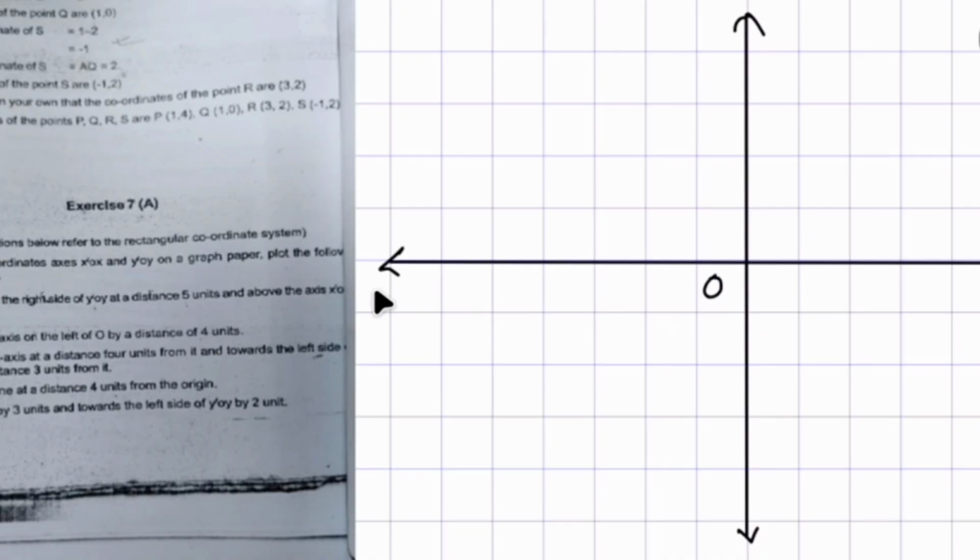X dash, x of x dash and y of y dash. This is the Cartesian plane, and in this question, the point is on the right side of y dash o y, the distance is 5 units. This one is 1, this is 2, this is 3, this is 4, this is 5.